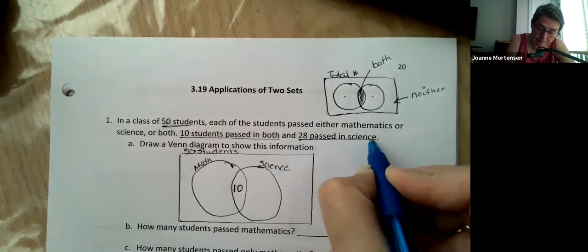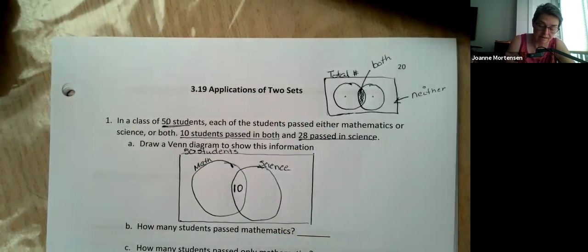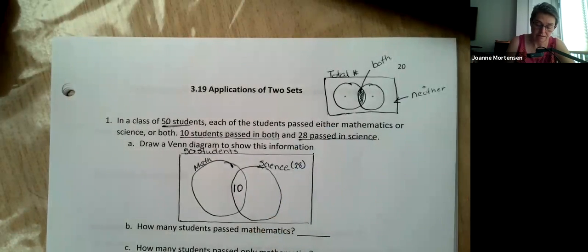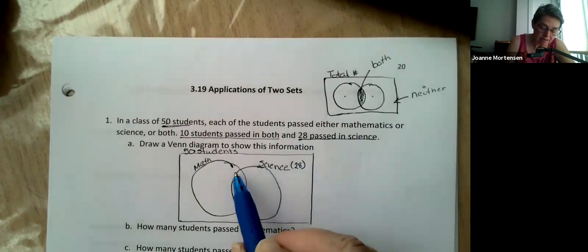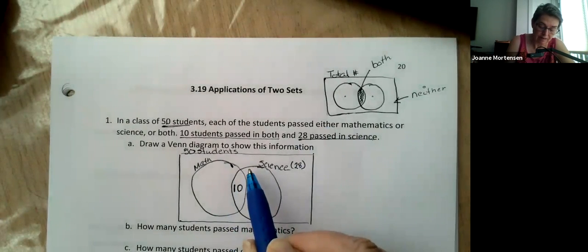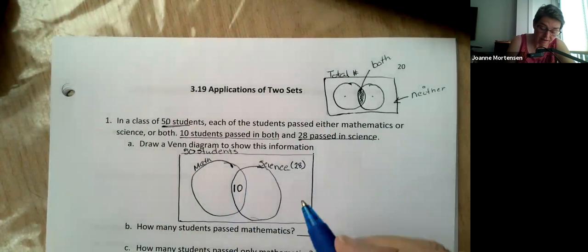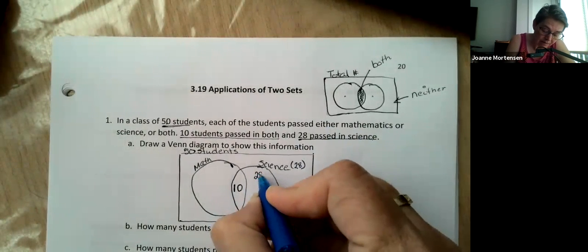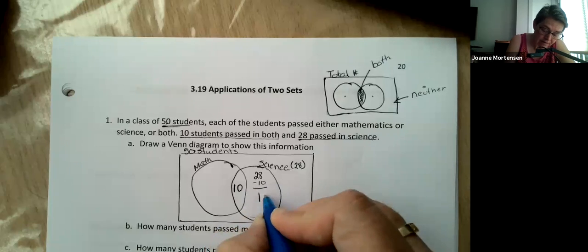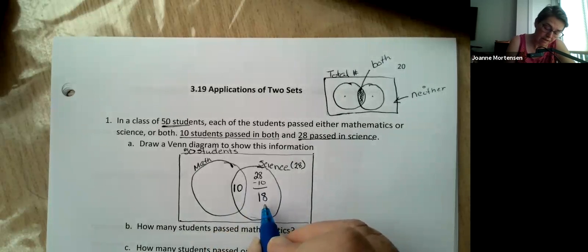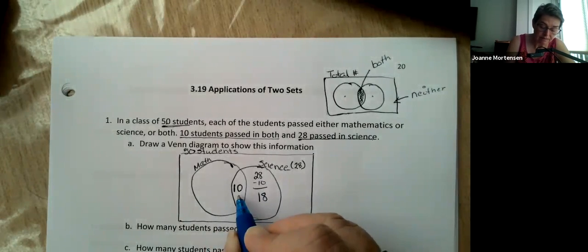All right, now this says 28 pass science. Now here's the first trick. We put that out here because there are 28 in this entire circle. But how many have I already counted? Yes, there's already 10 that have been counted. So I'm going to just go with a little math here. So there's going to be 18 that passed science only, 10 that passed both.